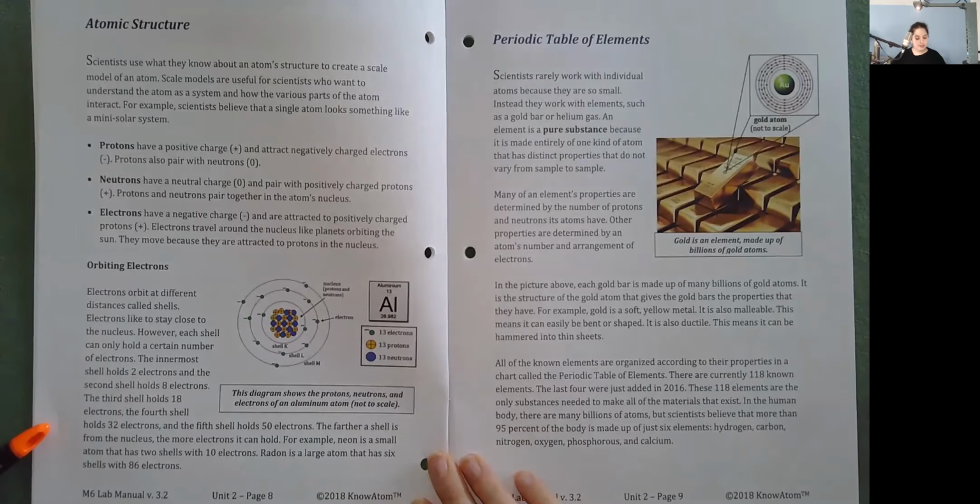For example, neon is a small atom that has 2 shells with 10 electrons. Radon is a large atom that has 6 shells with 86 electrons.